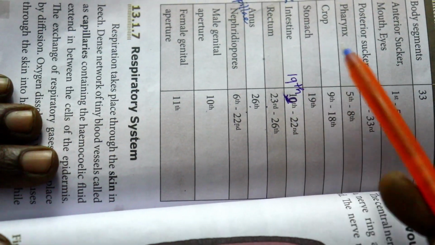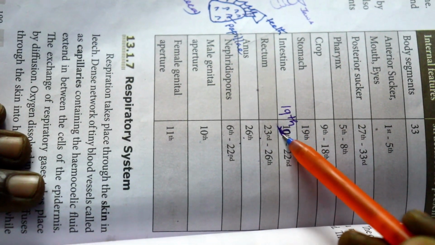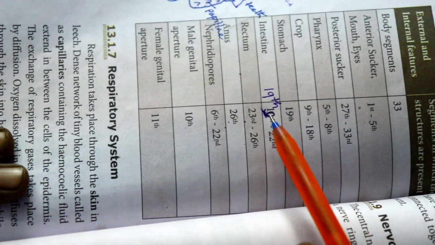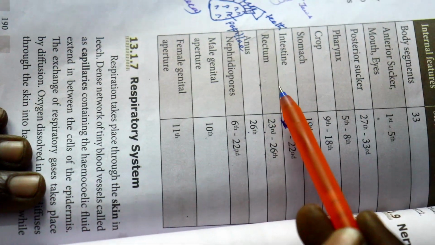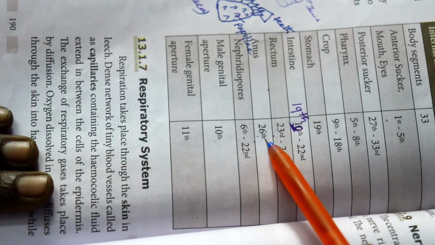Then intestine, in your book it is given 10th to 22nd. Actually it is not 10, it is 19. So 19th to 22nd is intestine. Rectum is 23rd to 26th. Anus is present in the 26th segment.